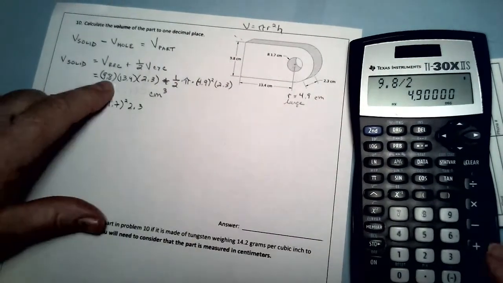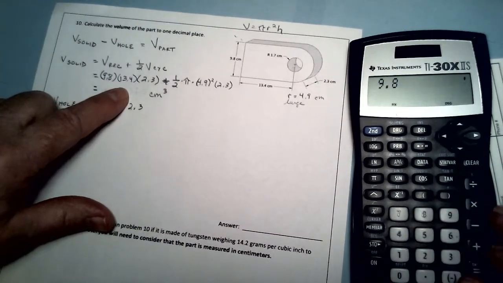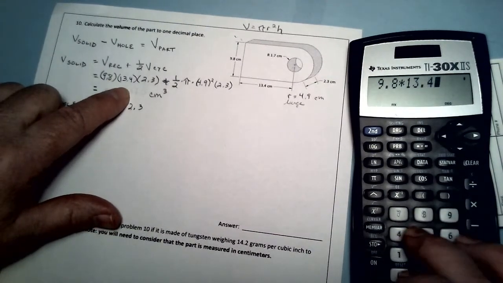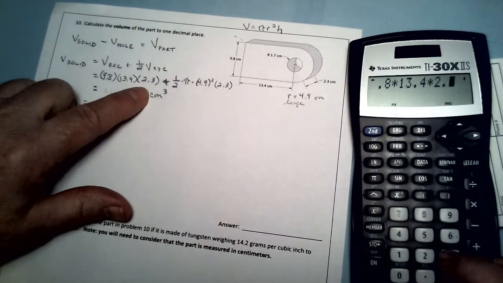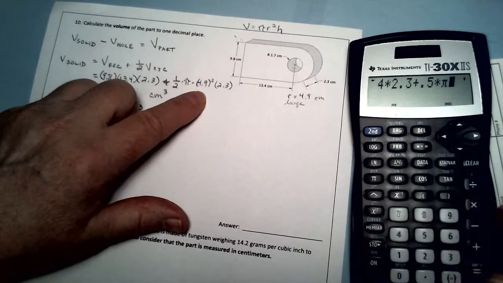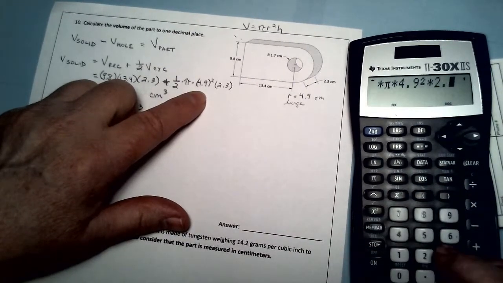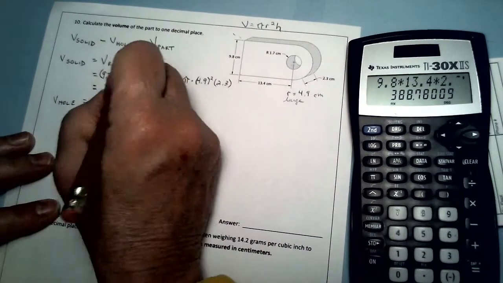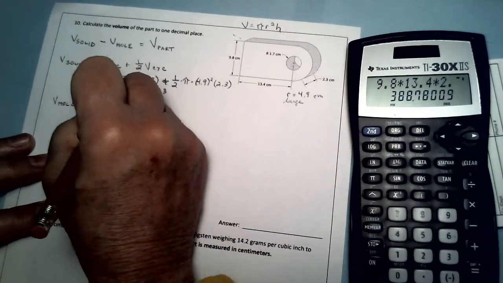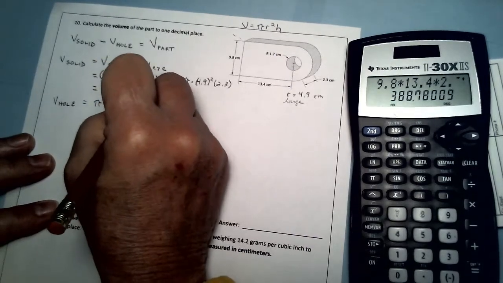So let's redo this. Let's clear this out: 9.8 times 13.4 times 2.3 plus 0.5 times pi times 4.9 squared times 2.3. That's 388.7800.